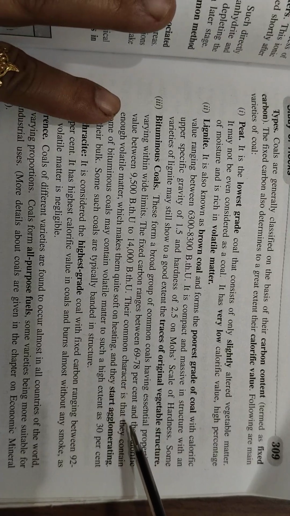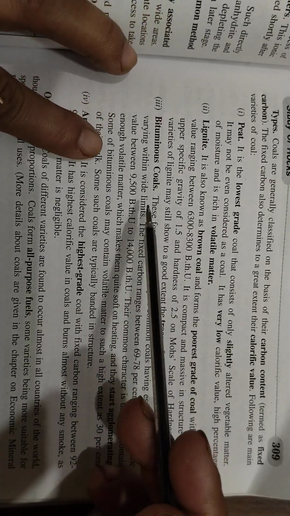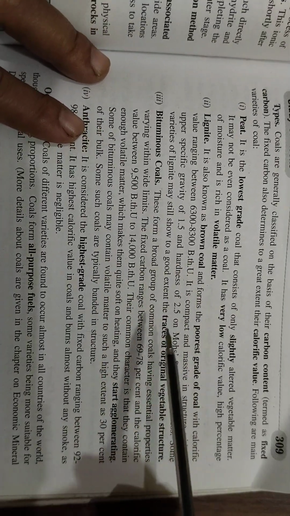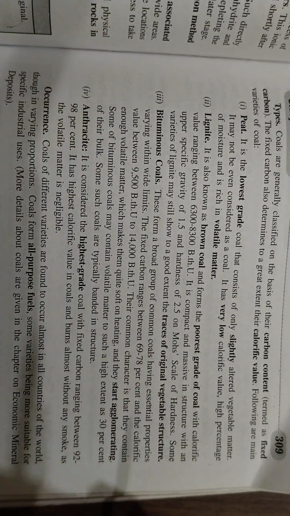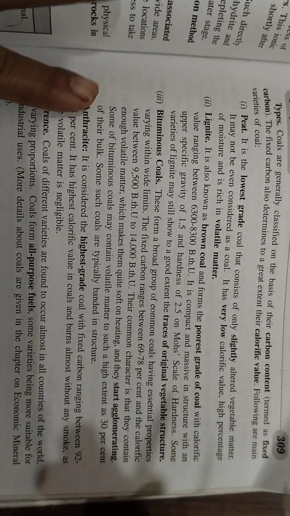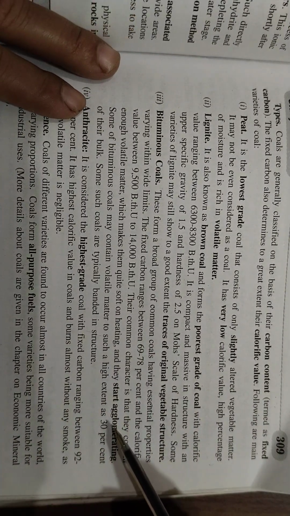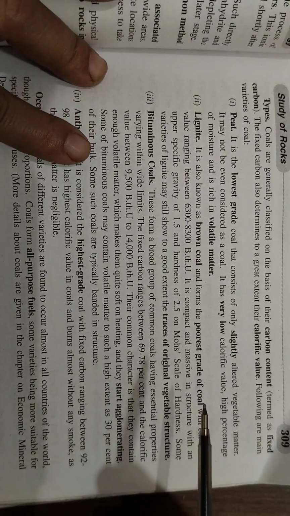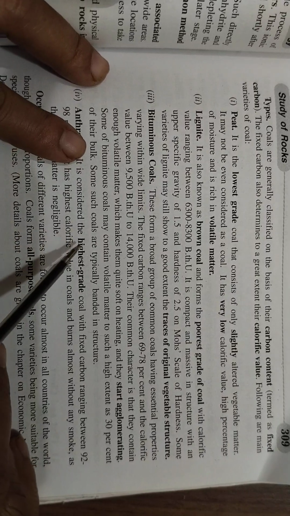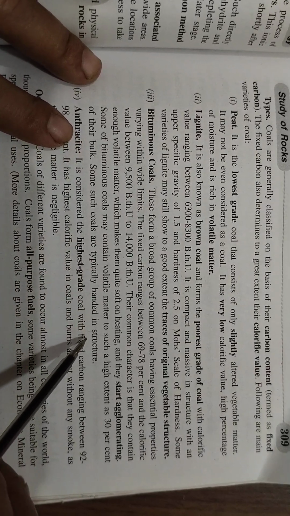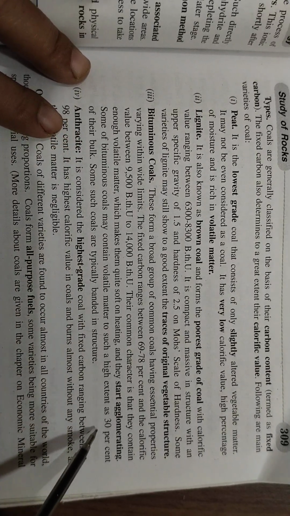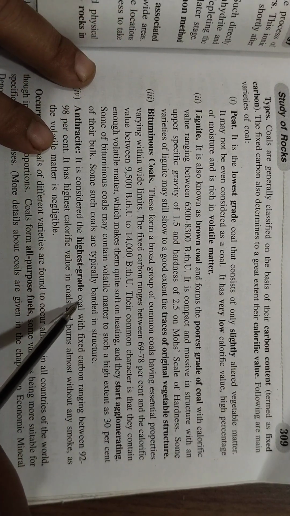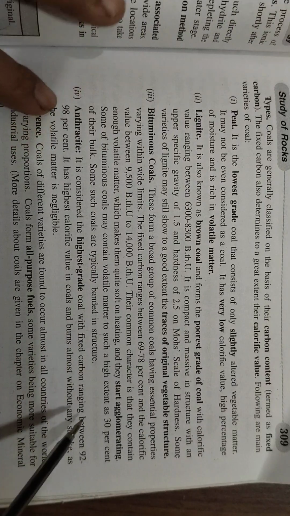Their common character is that they contain enough volatile matter which makes them quite soft on heating, and they start agglomerating. Some bituminous coals may contain volatile matter to such a high extent as 30% of their bulk. Some such coals are typically banded in structure.